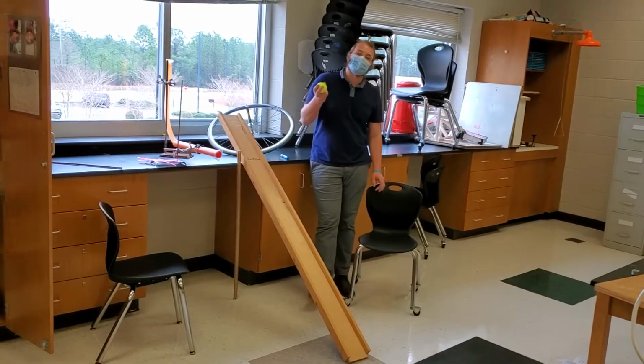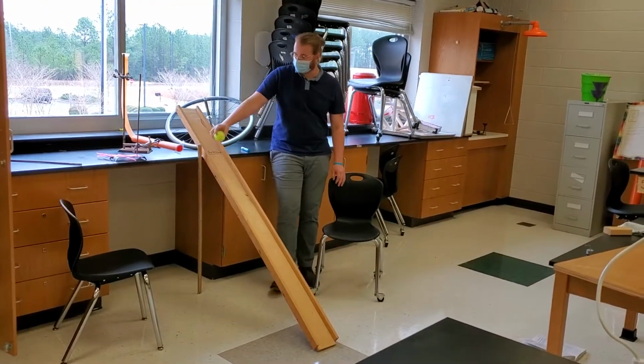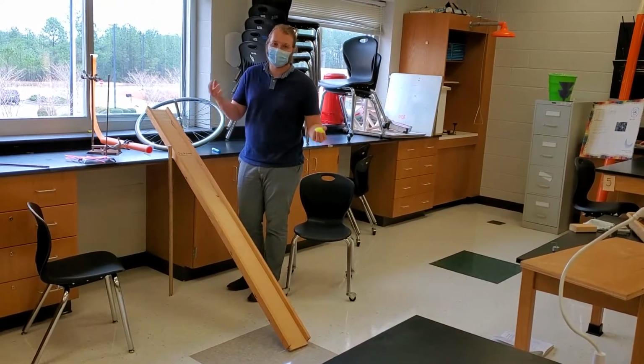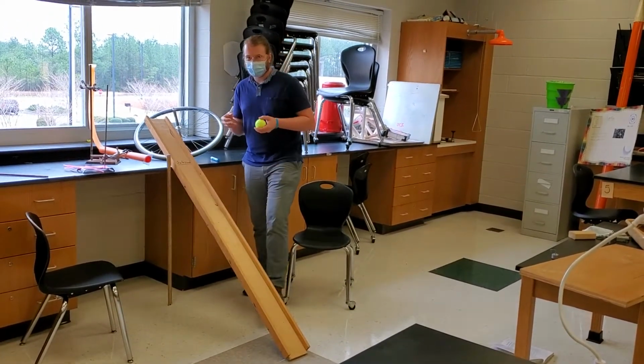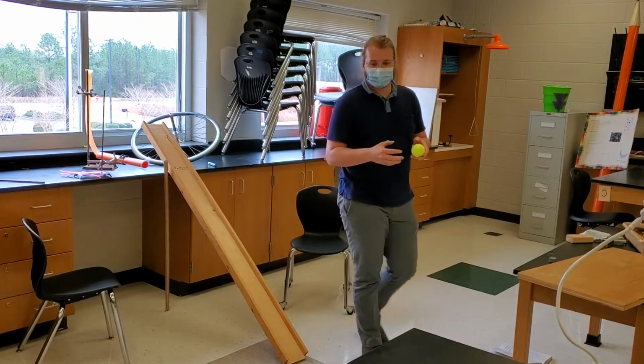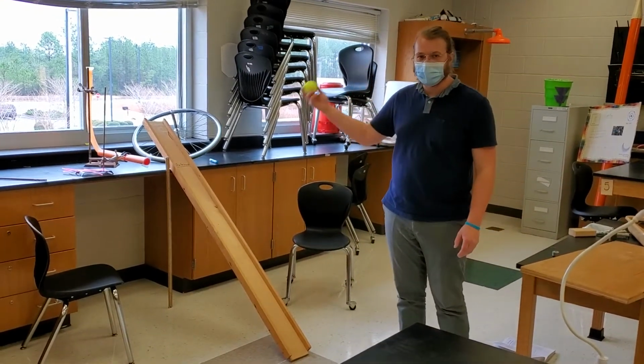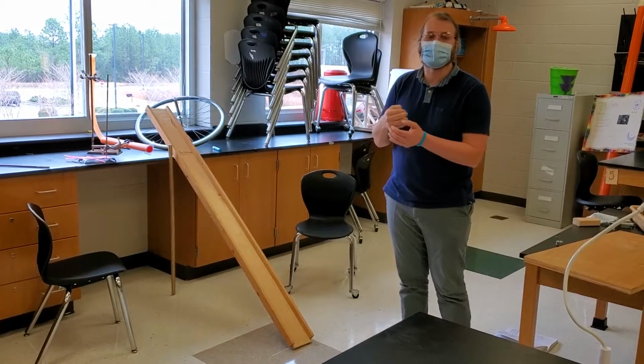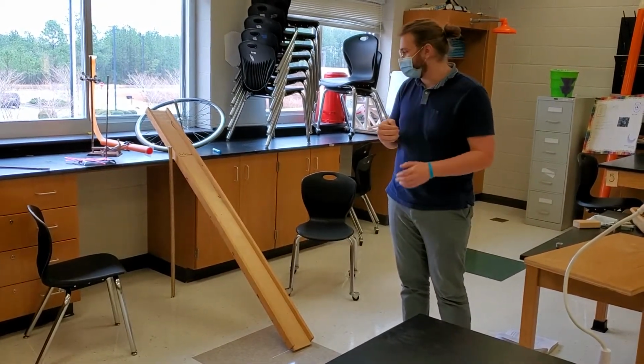What's important to remember about this is that this ball is rolling. If it's rolling, there's no friction. We don't take into account friction when items are rolling. So what we're going to do in a second is I'm going to let go of this ball, we're going to time it, and then by timing it, we're going to find the acceleration, and when we find the acceleration, we can also find the angle.